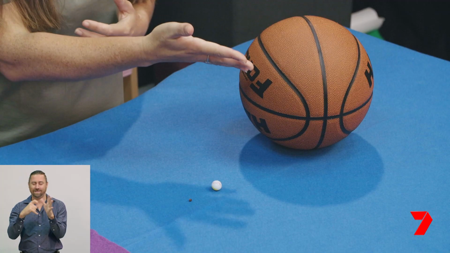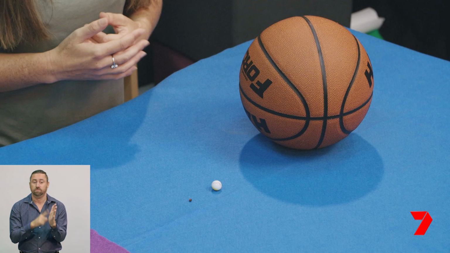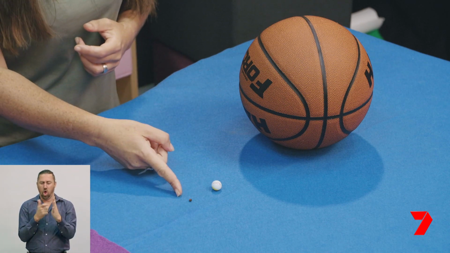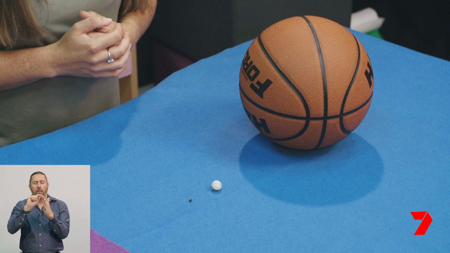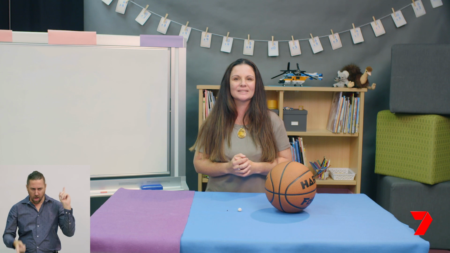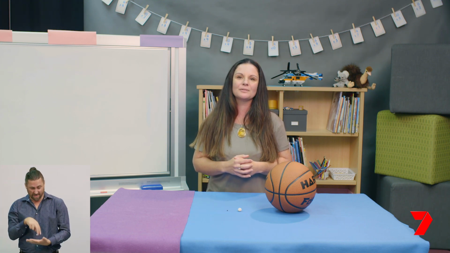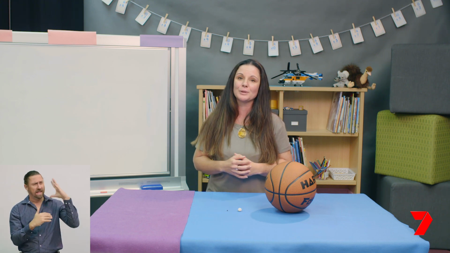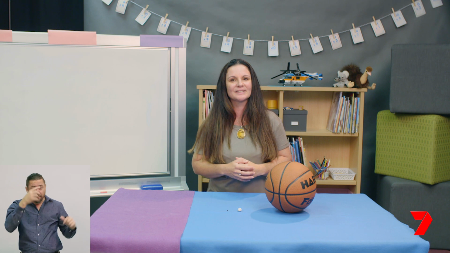By using a basketball, marble and peppercorn, we can create a scale model. This basketball represents the sun, this marble represents the Earth, and this tiny peppercorn represents the moon. This is a great model and has answered our questions. The sun and the moon may appear to be the same size when viewed from Earth, but the sun is much, much bigger than the moon, 400 times bigger.